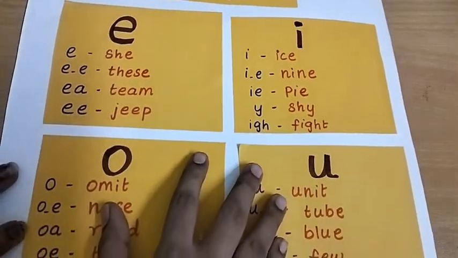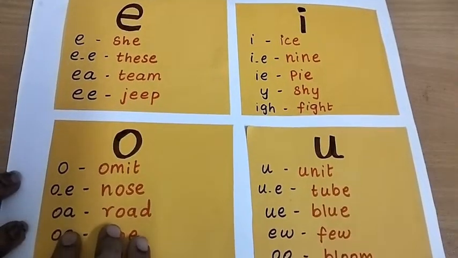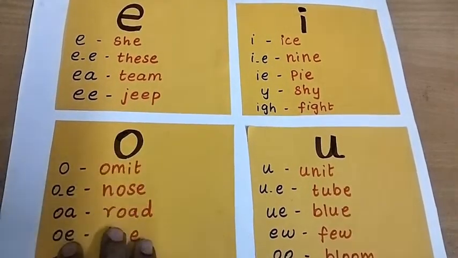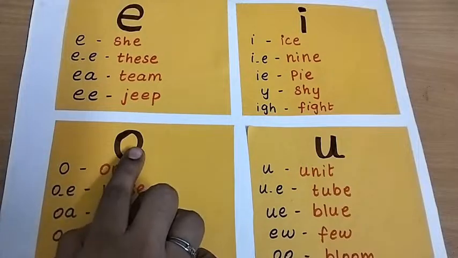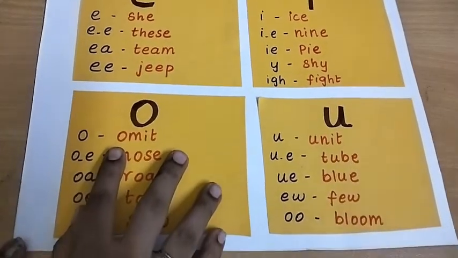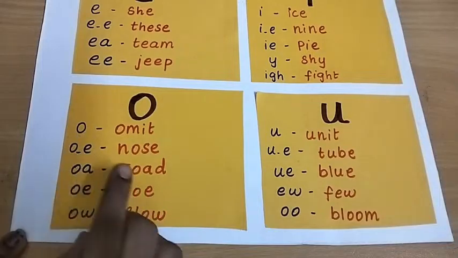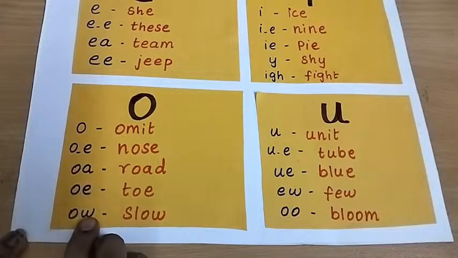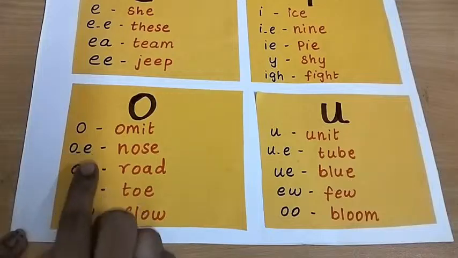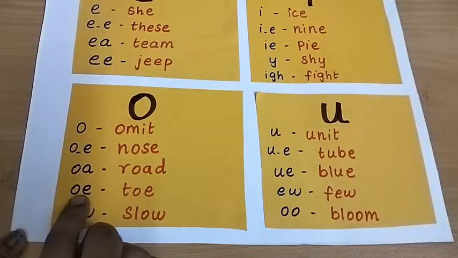Next, I'll go with vowel O and U. Okay. So these are the only cases in which we say the sound of the vowel long. So these are called long vowel words. So with this combo, we can make a number of words. Okay. Next is the vowel O. So for the letter O, O, O, E, O, A, O, E, O, W. This is O consonant E. This is O, E combined together. These are all vowels combined together.